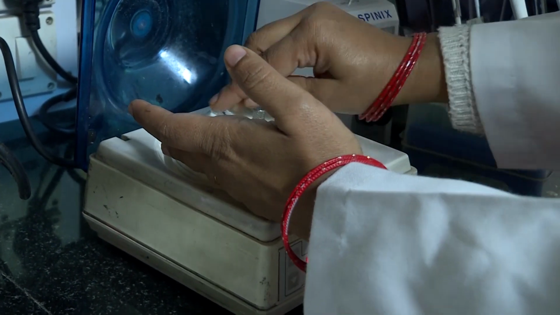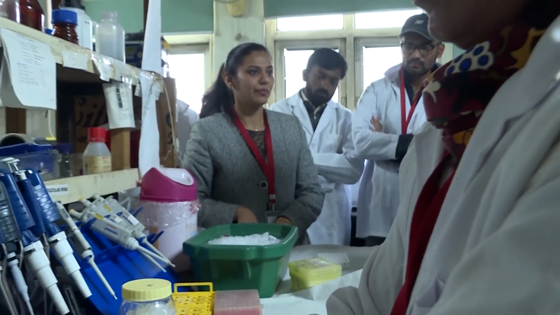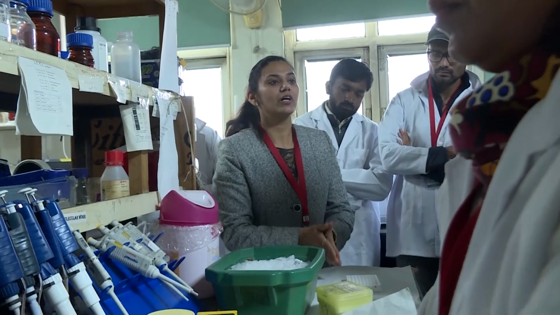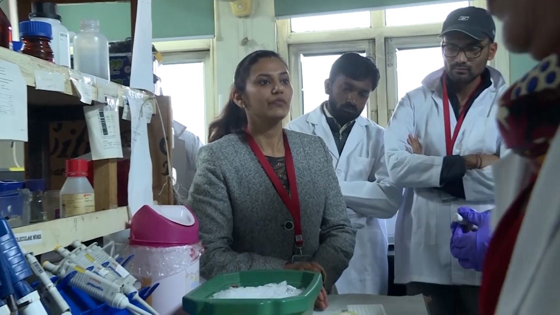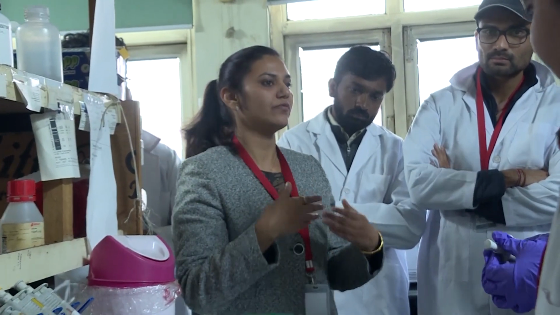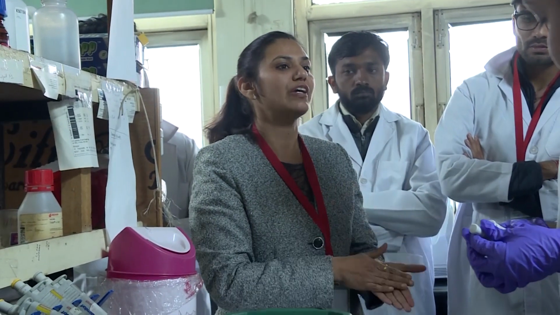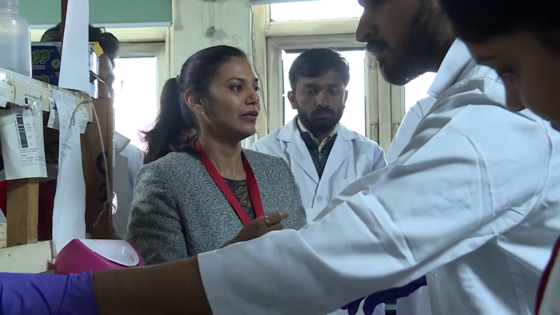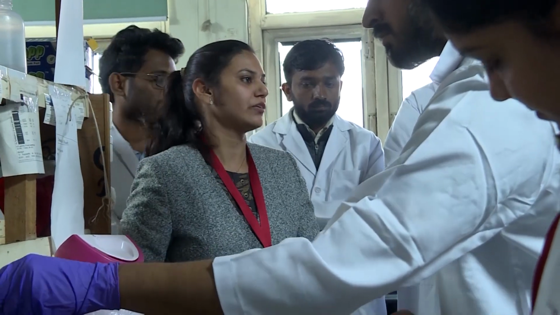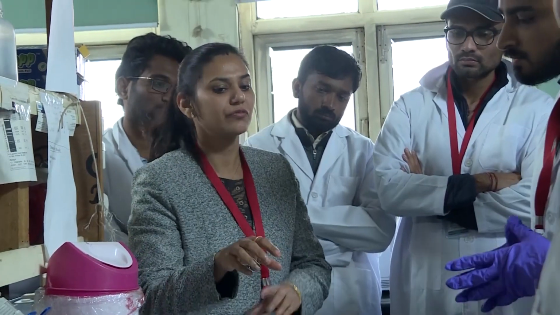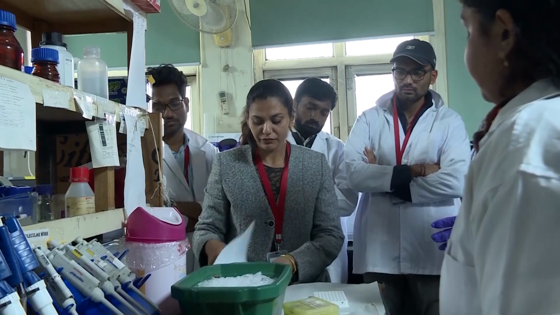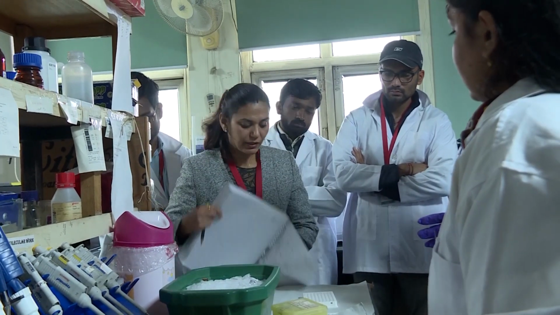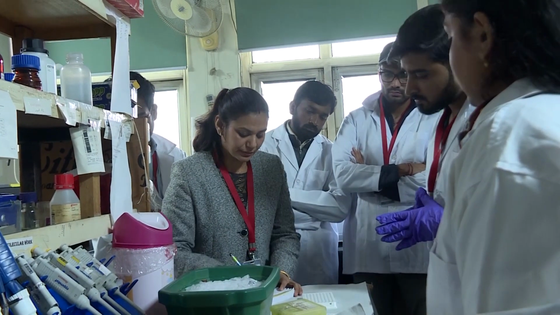Before distributing it, we have to draw it in our copy, noting in which well what we are going to add, for our record. Otherwise, if we forget in which well what we have added, we may get confused, because we require calculation of each well. So it's better we draw it in our copy. For that, we can make a similar plate.